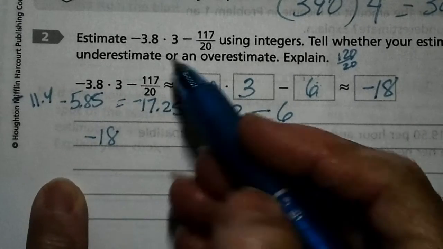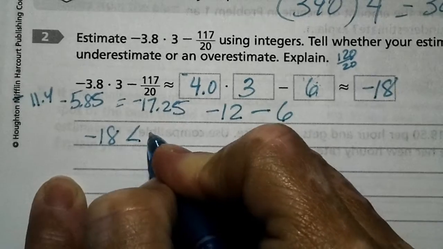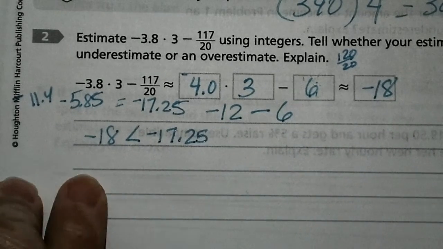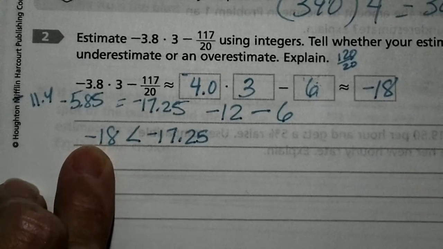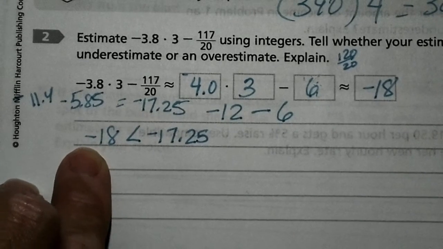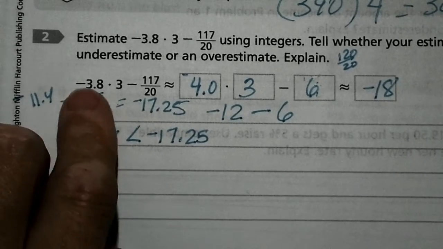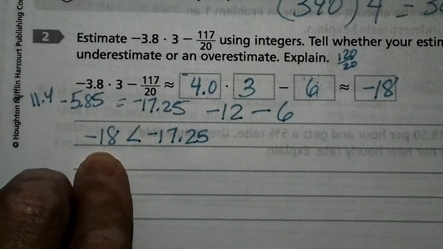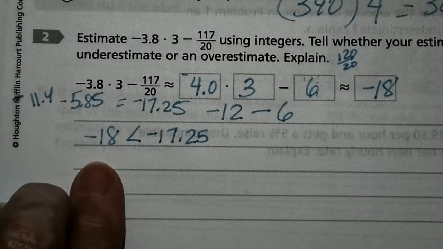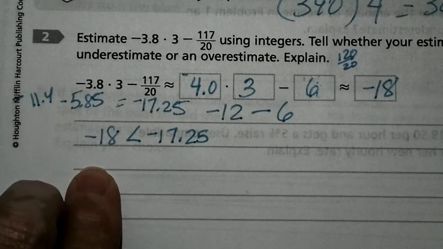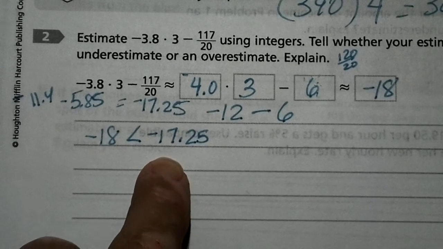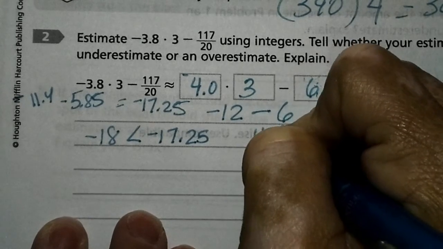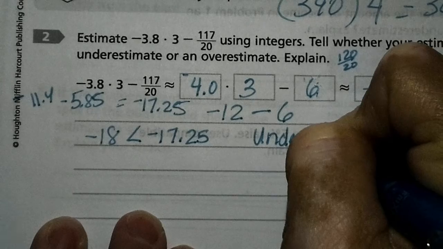Okay, so even though we really went higher, right? We kind of overestimated, but because we have negatives, we really underestimated because negative 18 is smaller than negative 17 and 25/100. So this would be an underestimate.